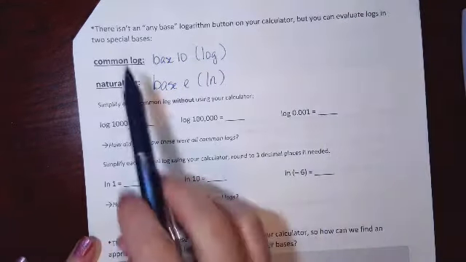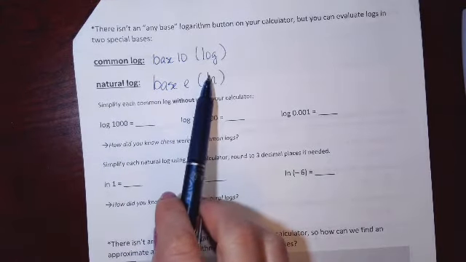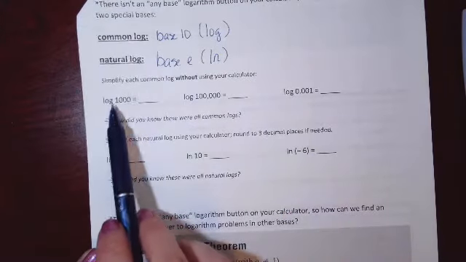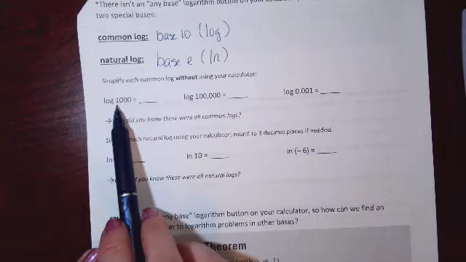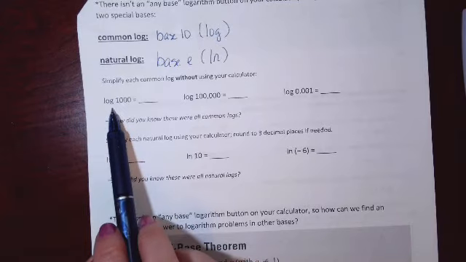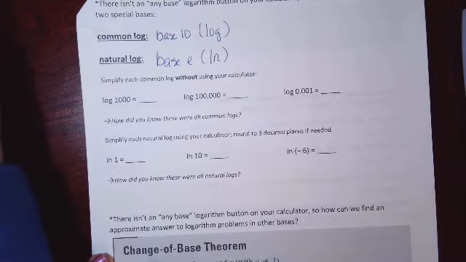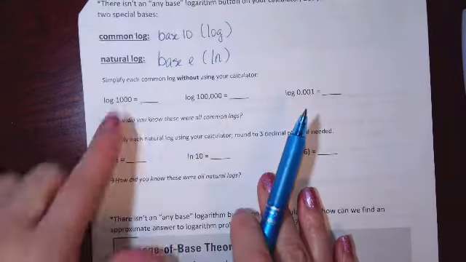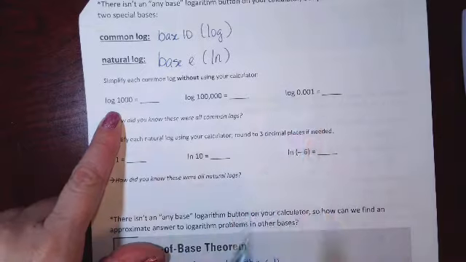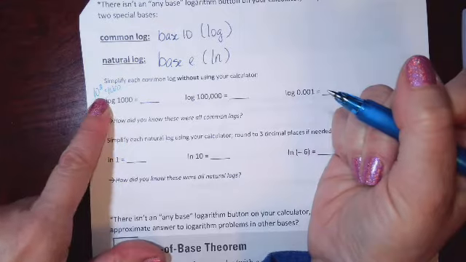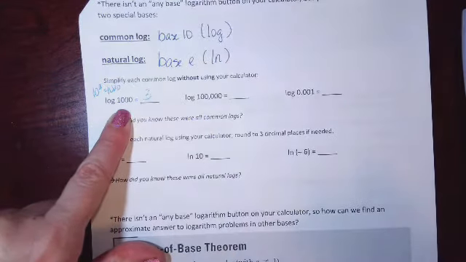Now, common log, some things are pretty easy. We don't have to use our calculator for them. For example, if I have log written with no base down below, I know that is a common log. That's how I know I'm dealing with base 10. Well, what is the exponent of 10 that gives me 1,000? All you have to do is count the zeros, guys. So these are super easy. I've got 3 zeros here, so that means 10 cubed is 1,000. 3 zeros, exponent 3. So my exponent here is 3.